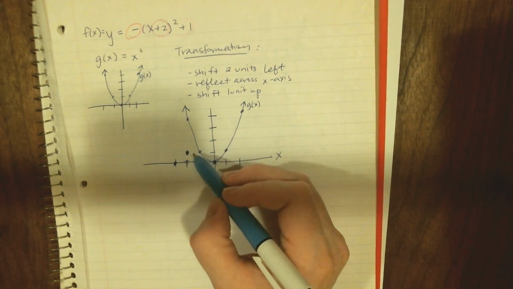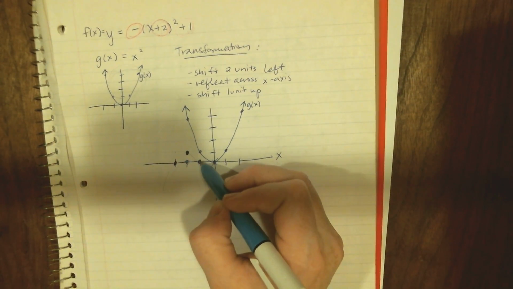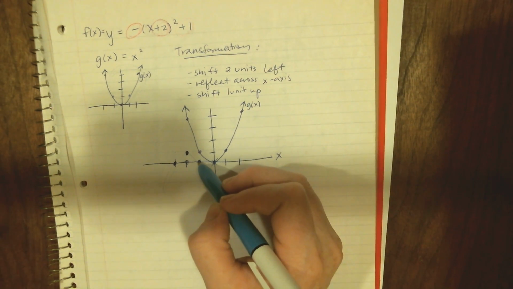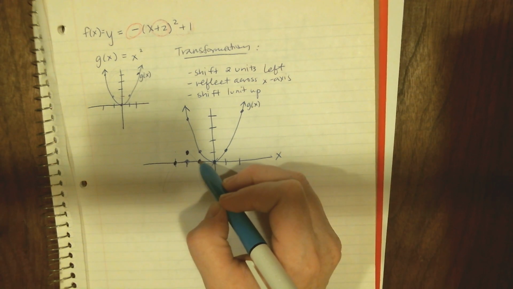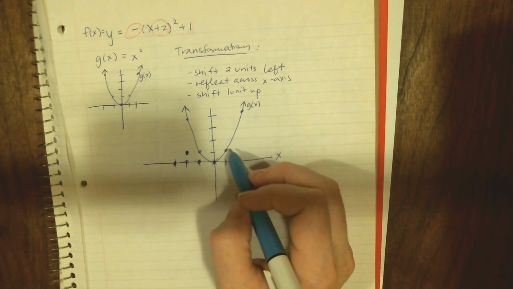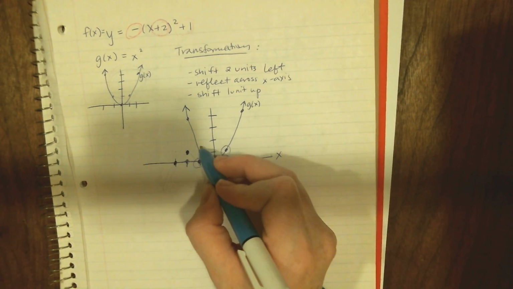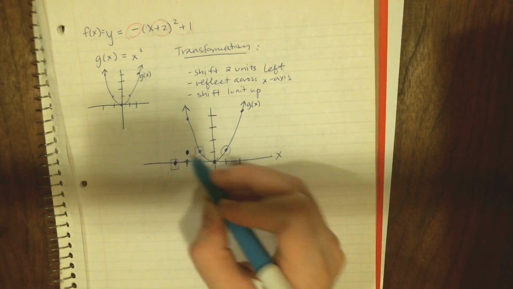Now notice that these 1 and 1 just give me directions. That doesn't give me a point. This is not the point (1, 1), obviously. This is where we mapped to. This is where this point ended up after the transformations.